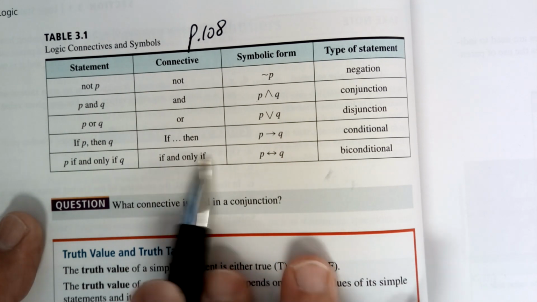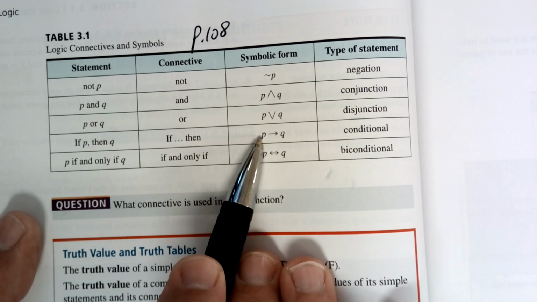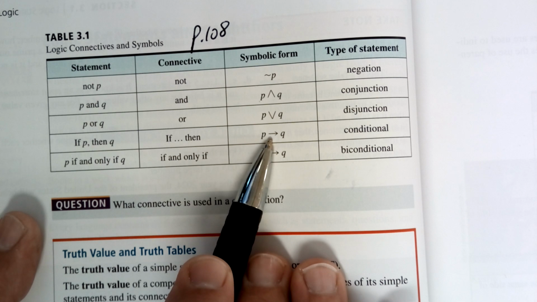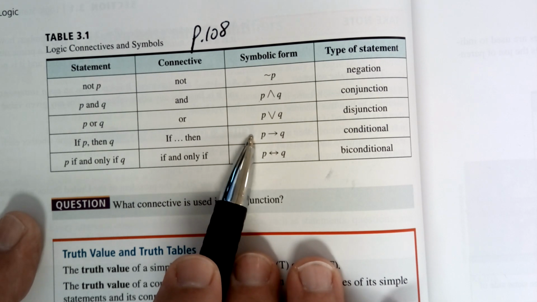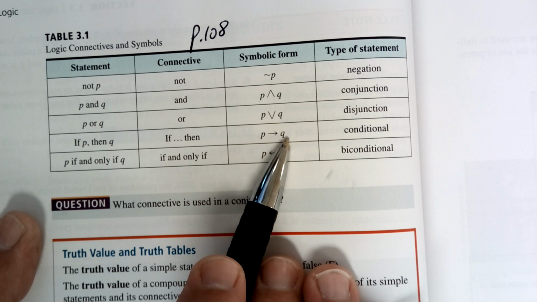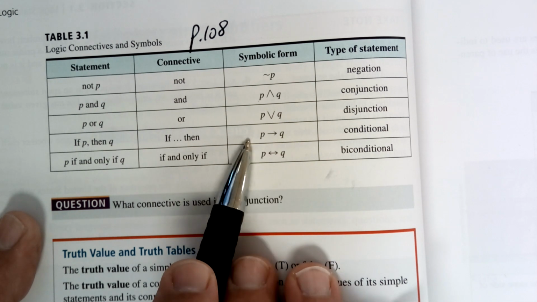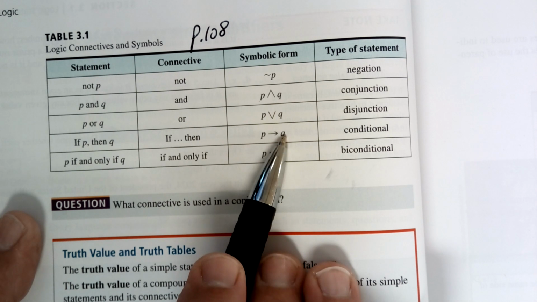When it's written like this, it's called an if-then statement. If P, then Q, and that's how you represent it. It's a conditional. If I save enough money, then I will be able to go to the store. You had this in geometry. If I make good grades, then I can go outside and play.